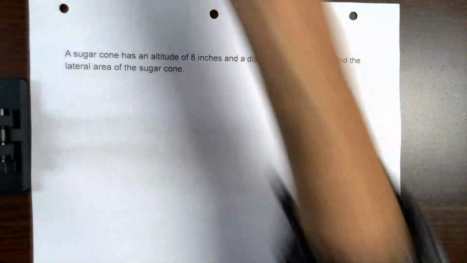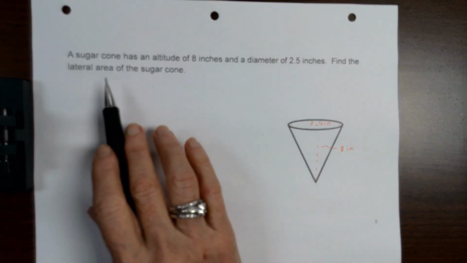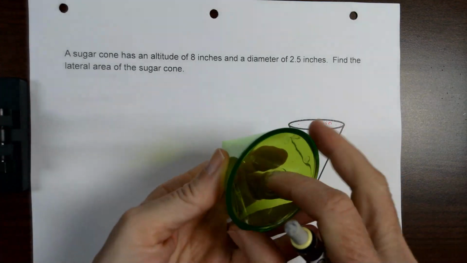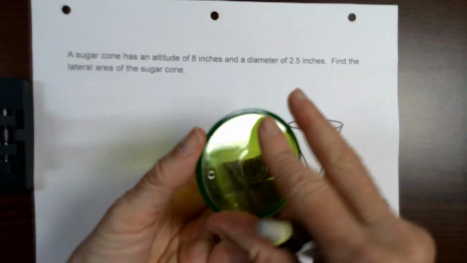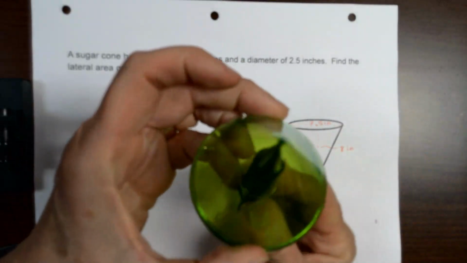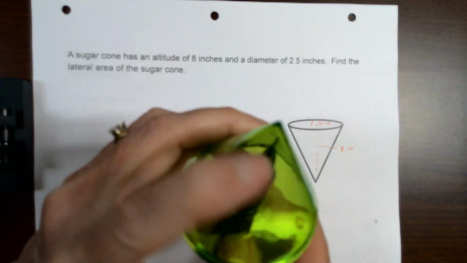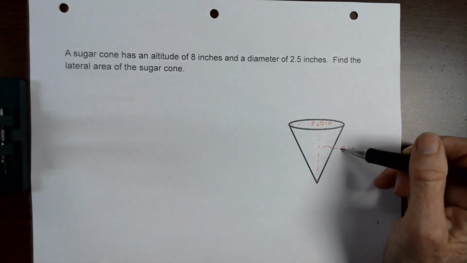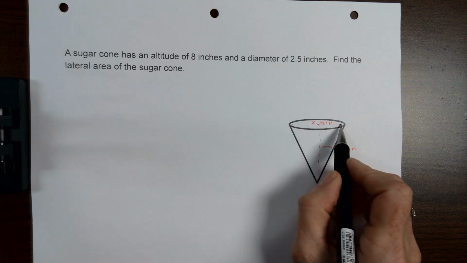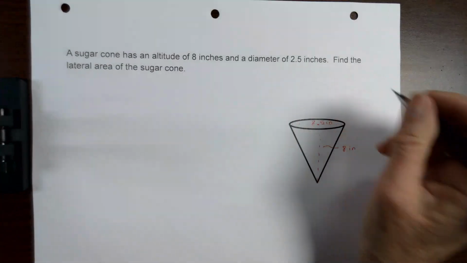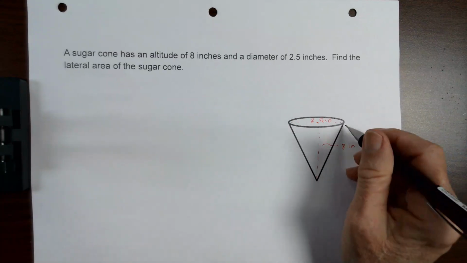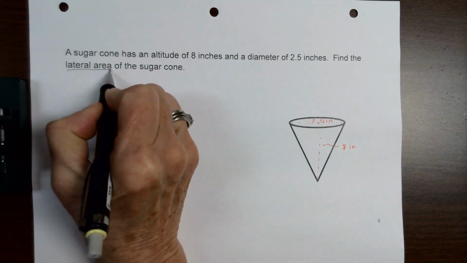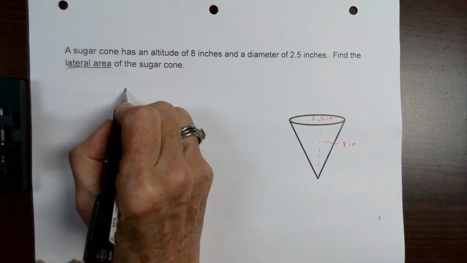Okay, so here might be a word problem that concerns a cone. It says a sugar cone has an altitude. Now that's that vertical line, so if I stuck like a pencil right there, that vertical line down is your altitude. Okay, so the altitude is 8 inches. The diameter of the cone is 2.5. Now, that means that I have to find my slant height. So look what it says, the lateral area. Make sure you're paying attention to what they're asking you for.